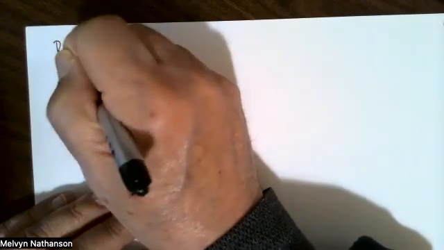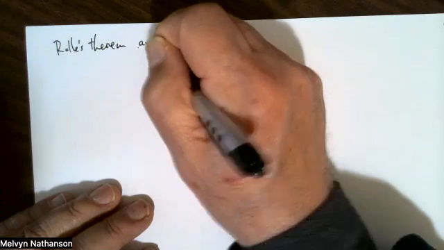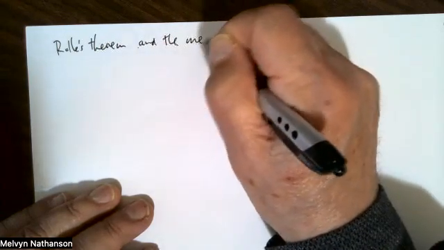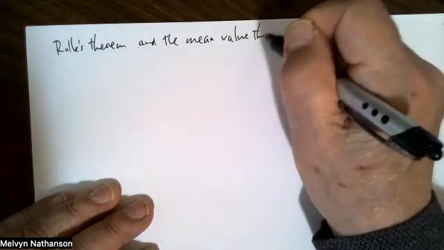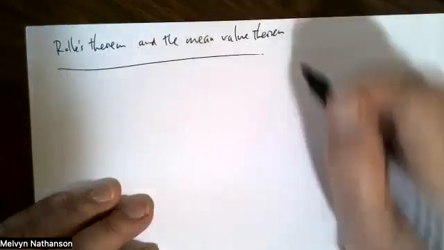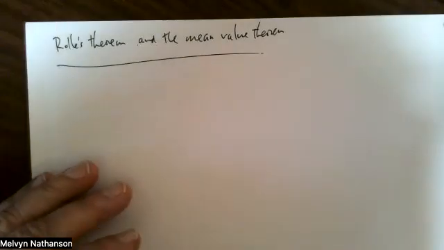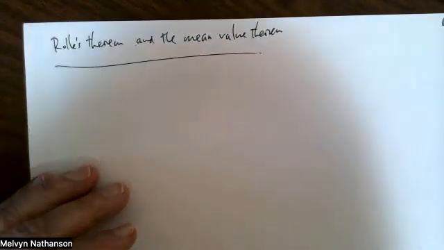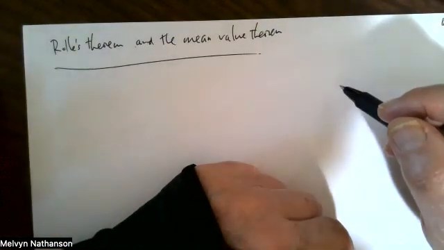Rolle's theorem, and the second is the mean value theorem. And one very simple way to say what Rolle's theorem tells us is the idea that what goes up must come down.